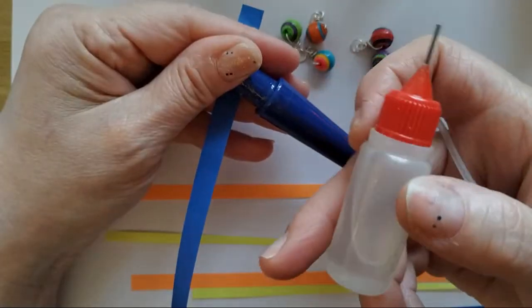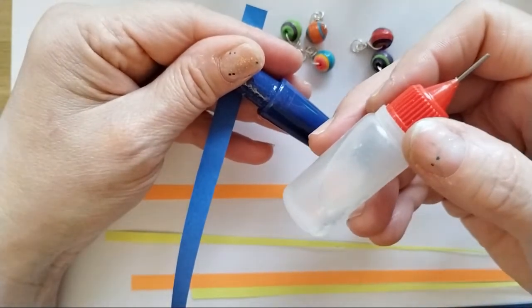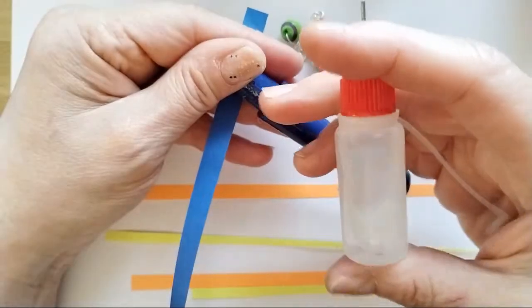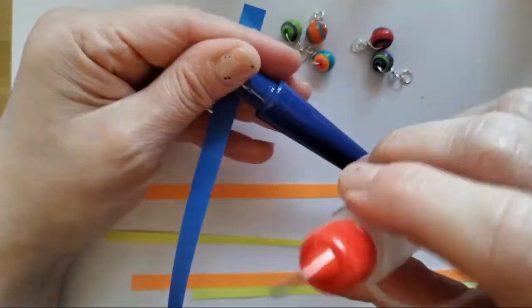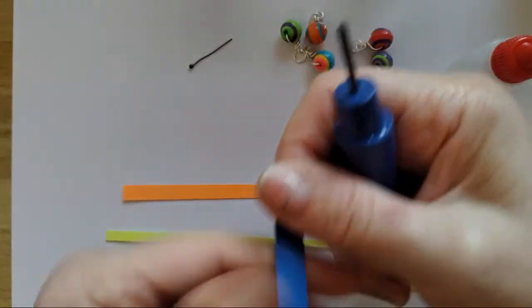And then they took off. This is Elmer's clear glue. You can get a big gallon of it somewhere. I know Walmart doesn't have it, but craft stores do, right? And they said, no, I love it because it's already in the bottle and everything. So I was happy, and I continued that.